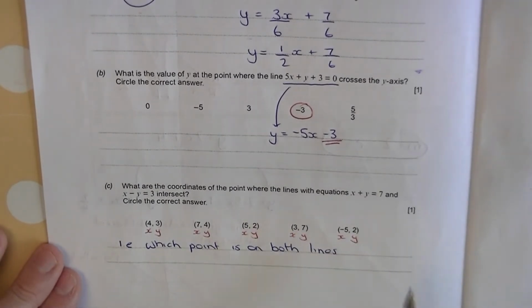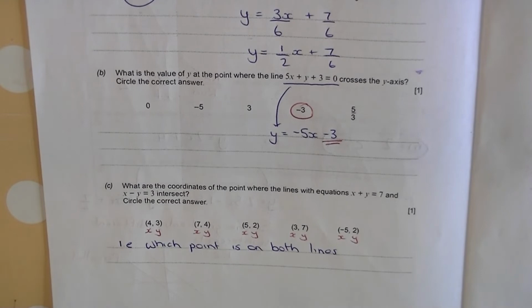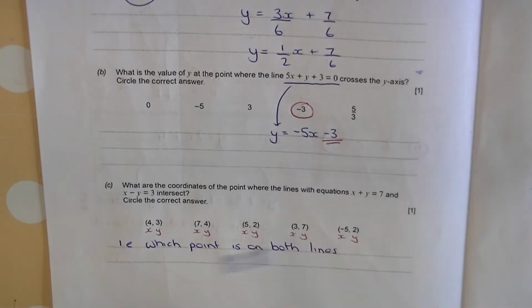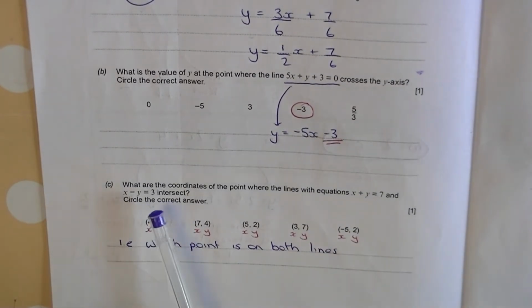And the last one, a variation on what we've done before. Again, I'm looking at x and y coordinates, but I need to find a coordinate that's on both of these lines. So a coordinate where the x coordinate add the y coordinate is 7, but the x coordinate take away the y coordinate is 3.